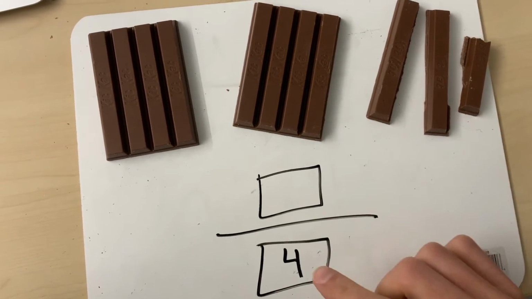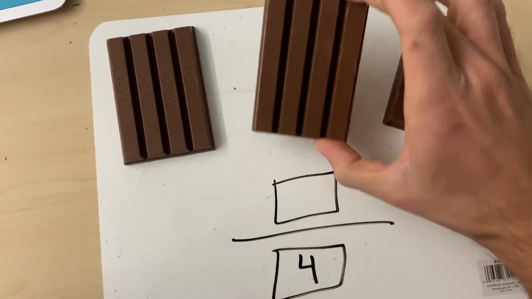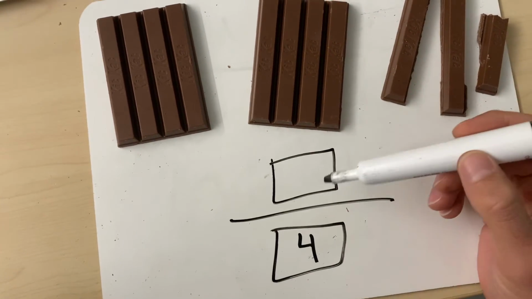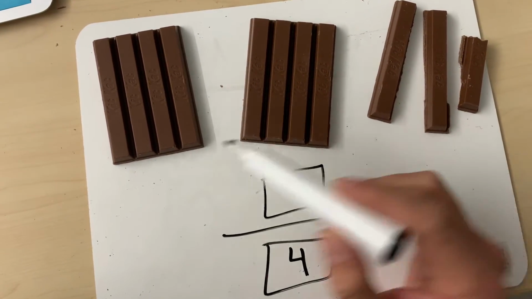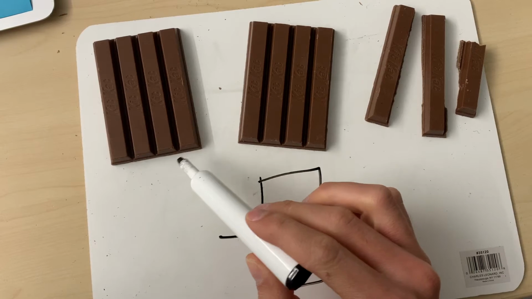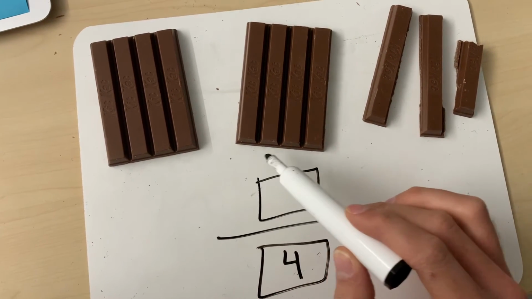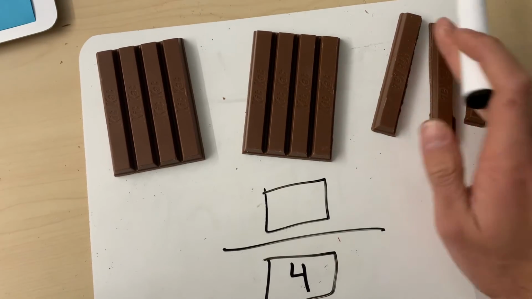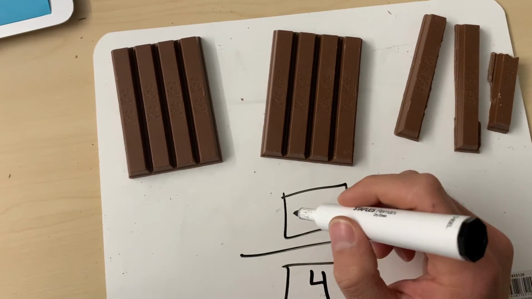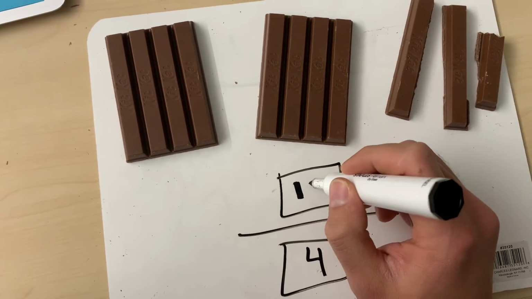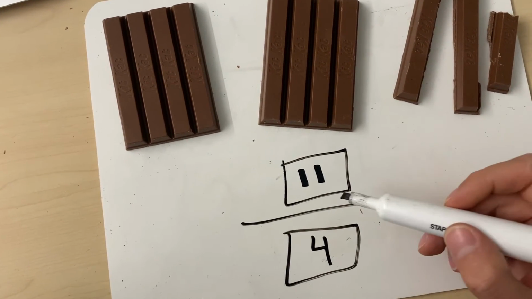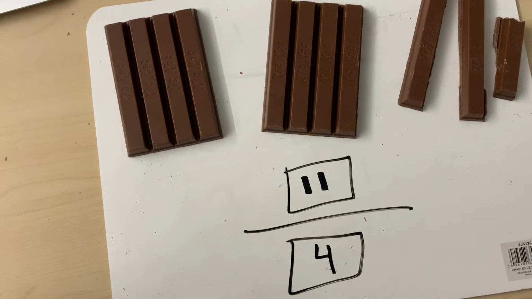Okay, so we know our denominator is 4, like we just said, because one whole Kit Kat is 4 pieces. But then I need to count how many pieces I have for my lunch. 1, 2, 3, 4, 5, 6, 7, 8, 9, 10, 11. Don't worry, I took a bite of this. Don't worry about that. We have 11 pieces in total. So that means our improper fraction is going to be 11/4.